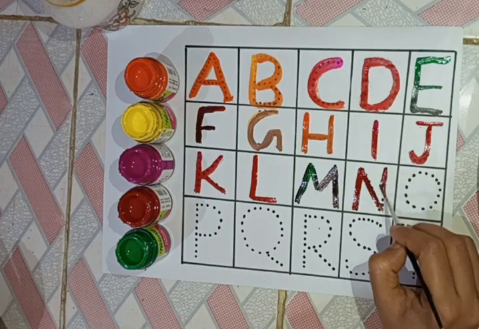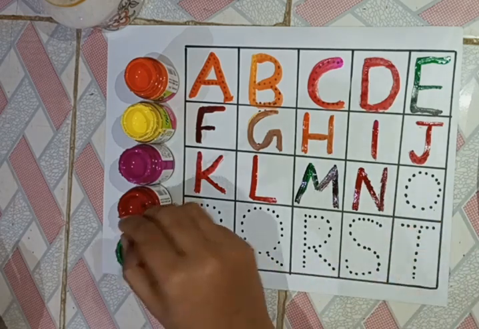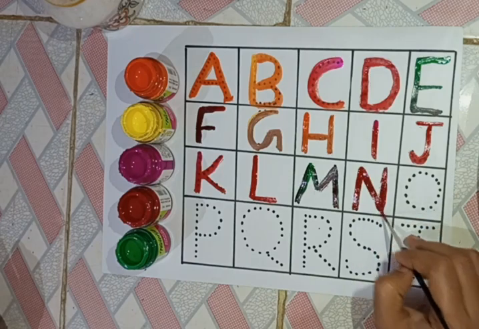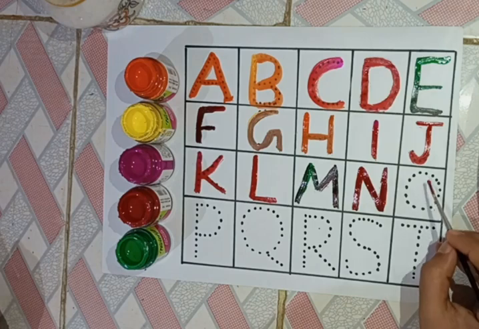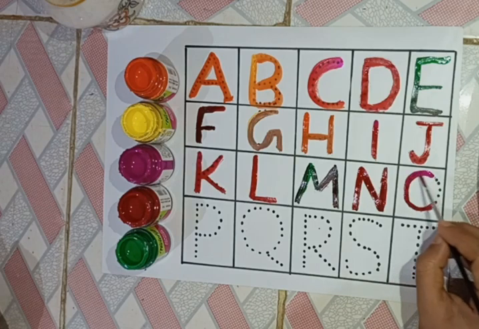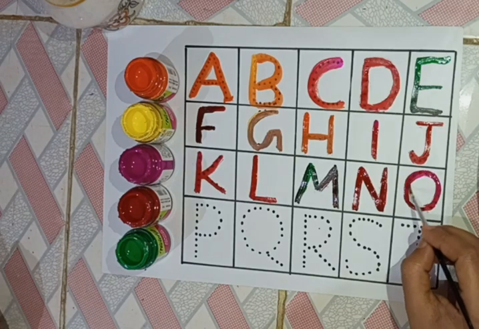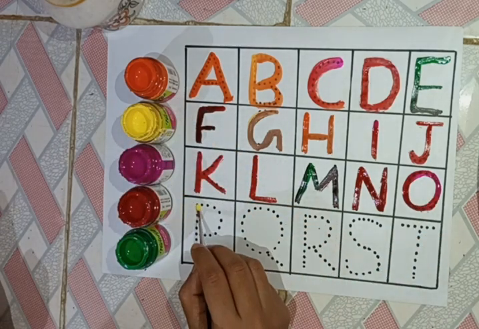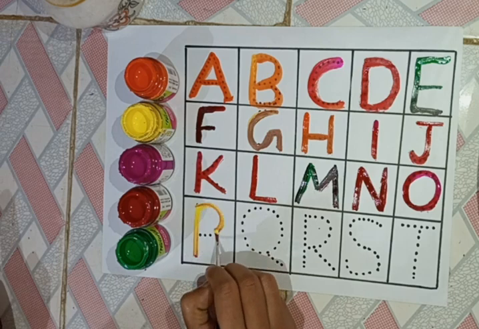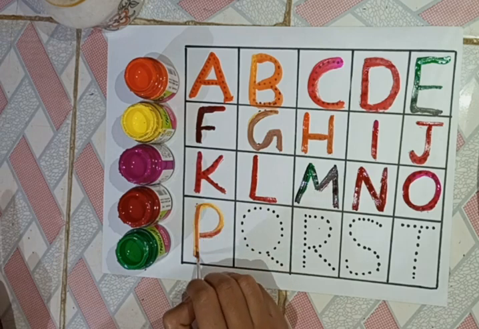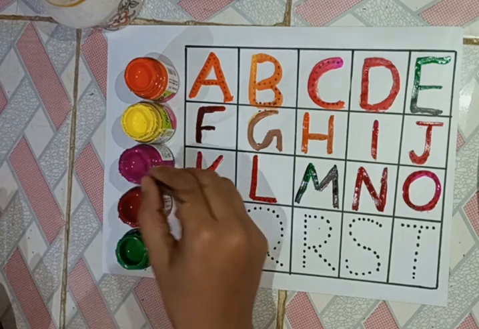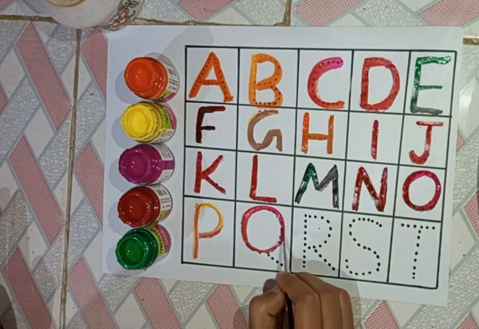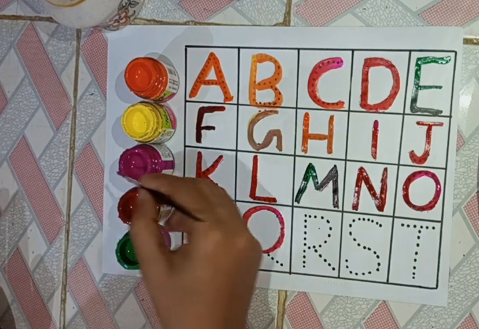N for neck, purple color. O for owl. P for peacock, purple color. Q for queen.